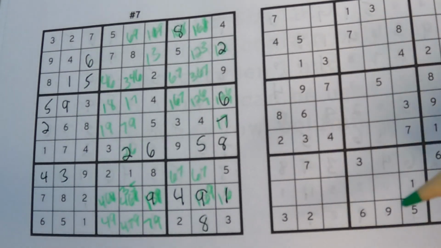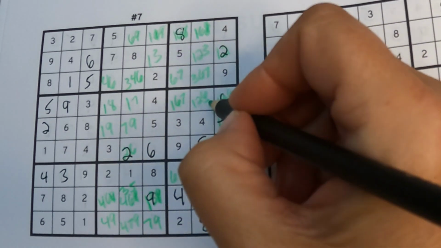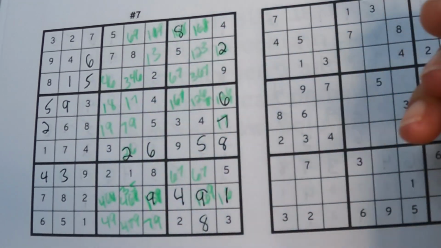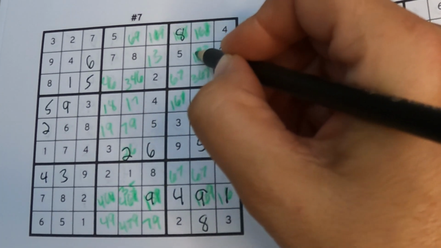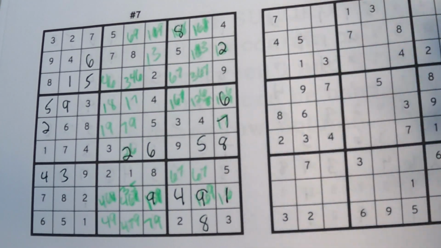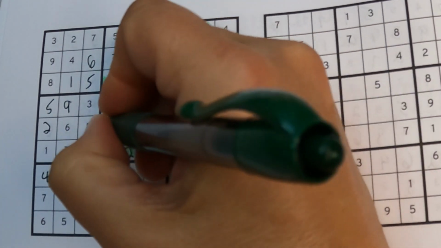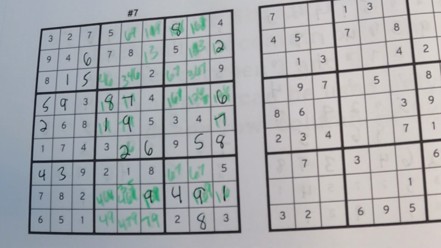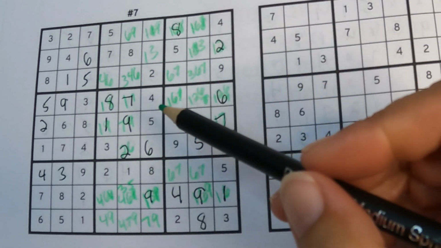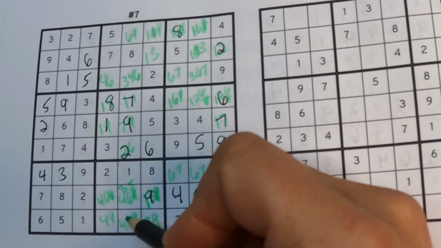So let's do some cleanup here. With that 7, we can get rid of this 7 and this 7. And with that 2, we can get rid of this 2. That 7 makes this our 9, 1, 8, 7. With that 7 and 9, we can get rid of these.